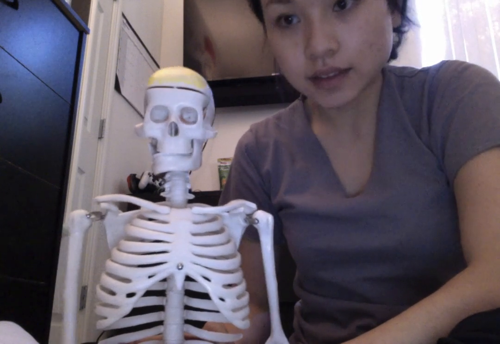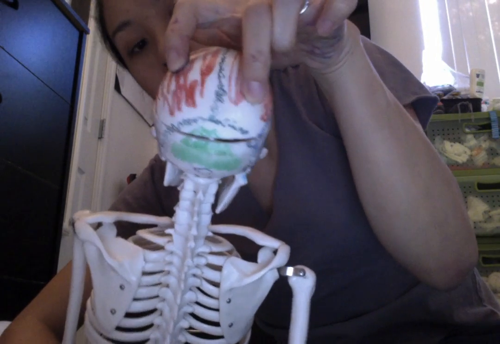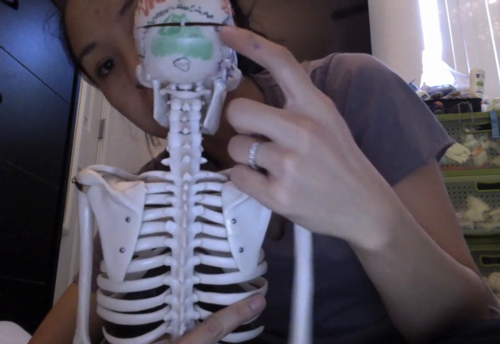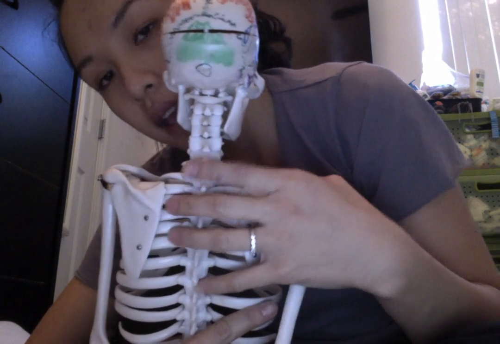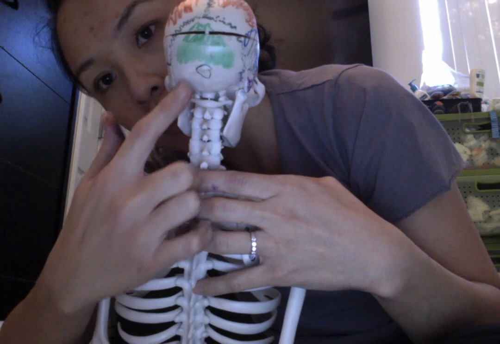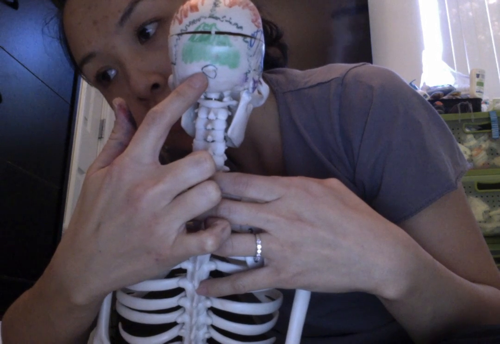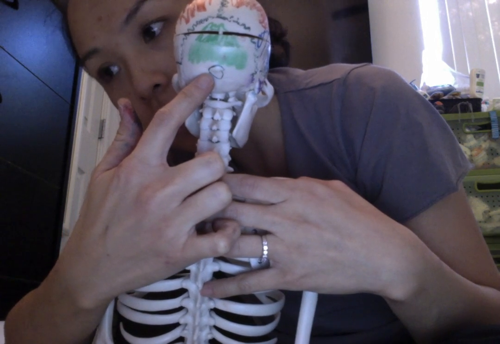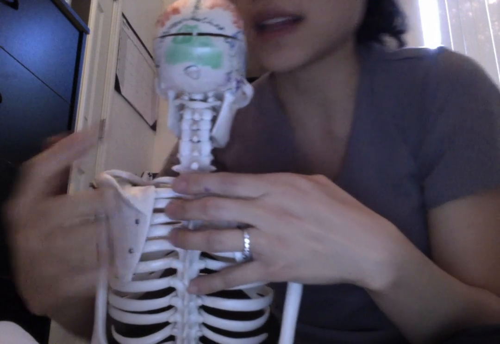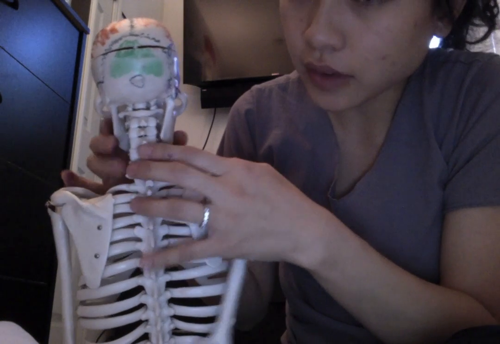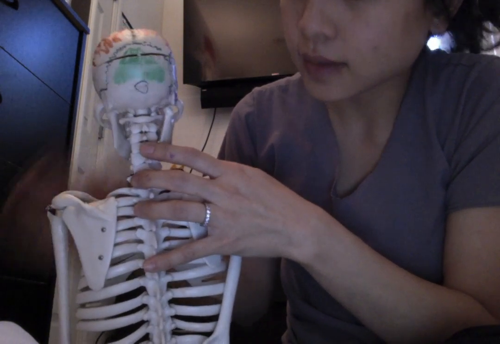Axial skeleton, we have 8 cranial bones. We have 1 frontal bone, 2 parietal bones in the red, 1 occipital bone, and the external occipital protuberance, and this marks the attachment of a ligament that stabilizes the vertebrae and the neck.